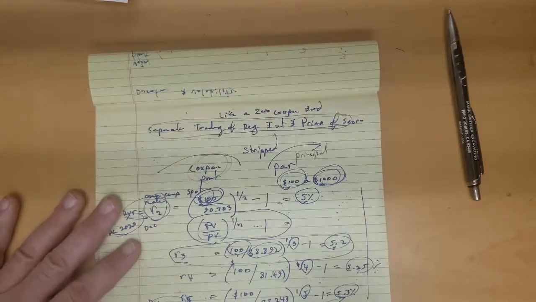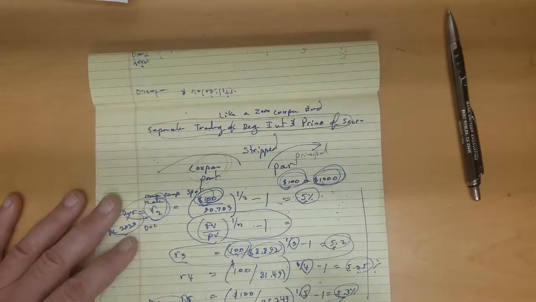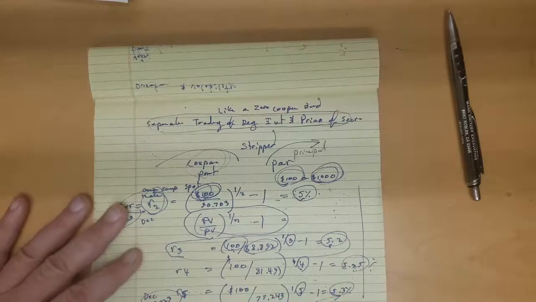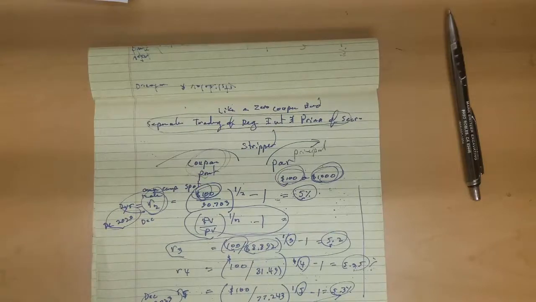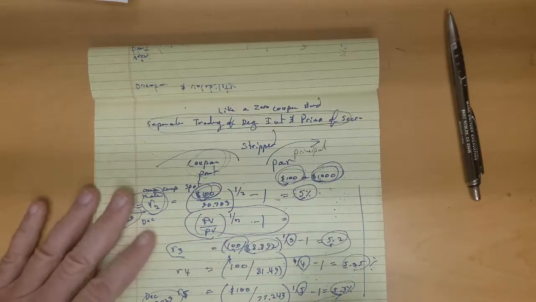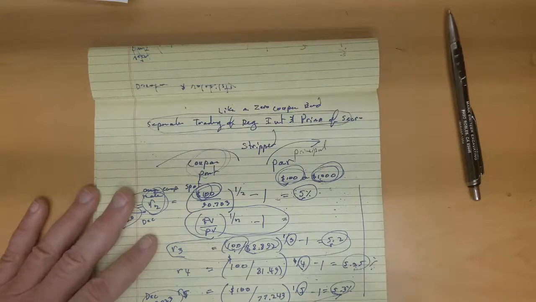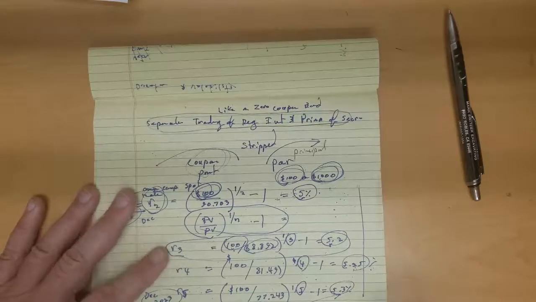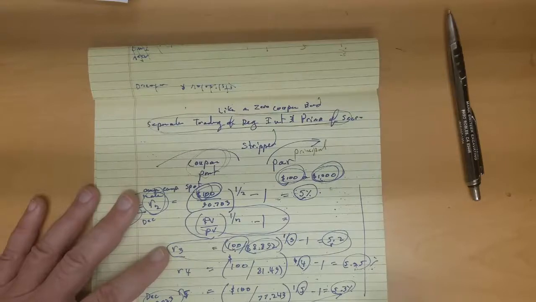If you plot those, okay, you're going to get an upward sloping curve, which also speaks positively of the economy, where short-term rates are expected to go up. And of course, the longer you go out into maturity, the higher the yield or the spot rate will be.